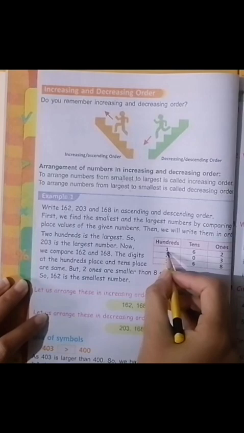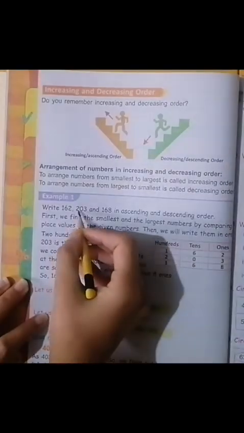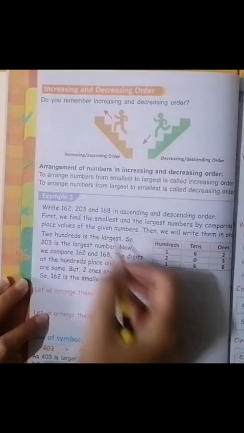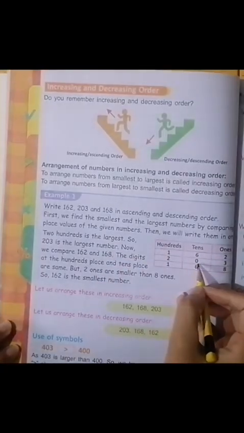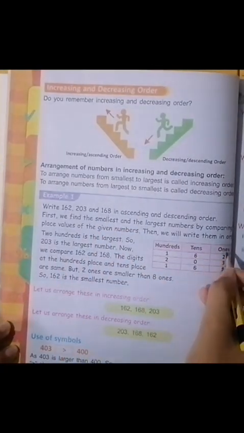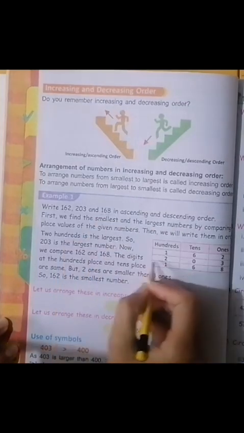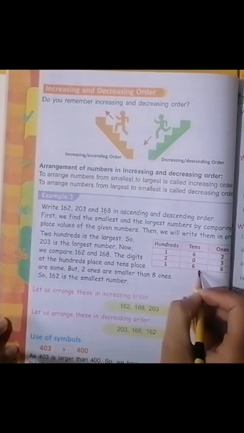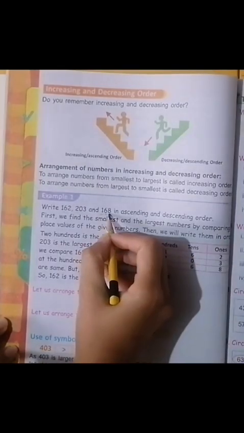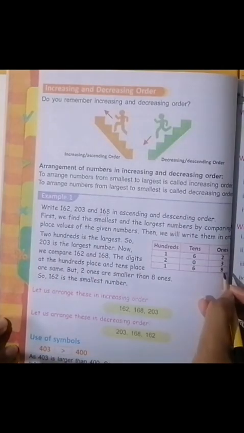This is the first number, 162. The second number is 203. 2 will come under the hundreds column, 0 will come under tens, and 3 will come under the ones column, okay. Now look at the number 168. 168 is also a three-digit number, and the first digit in this number is 1, and it will come under the hundreds column, okay. The second digit is 6. It has the place value of tens, so it will come under the tens column, and 8 has the place value of ones, so we will write 8 under the ones column, okay.